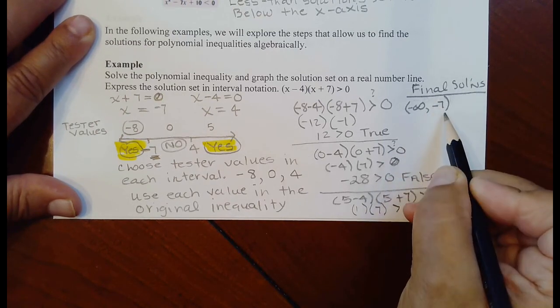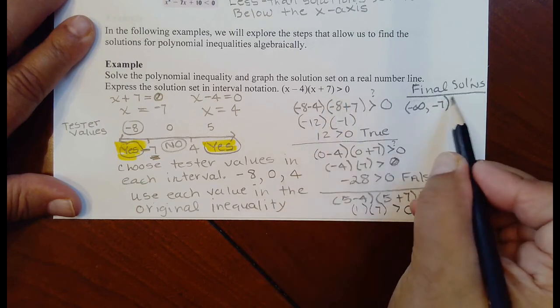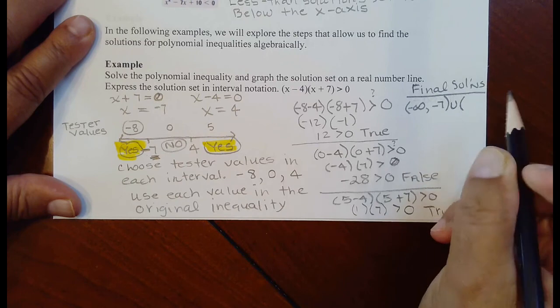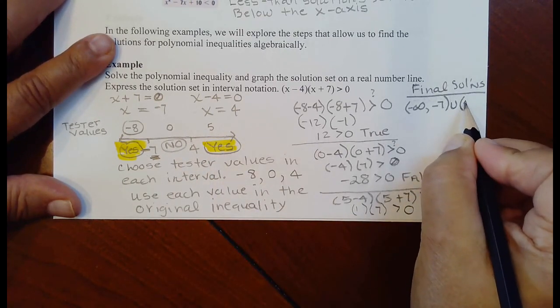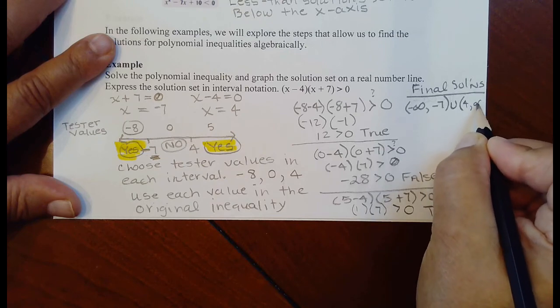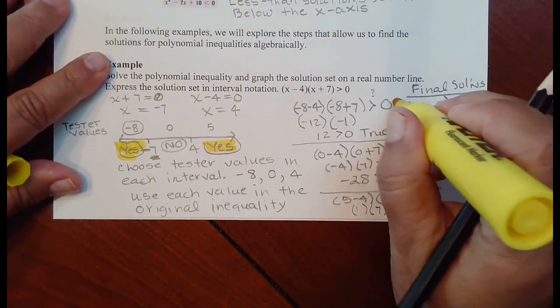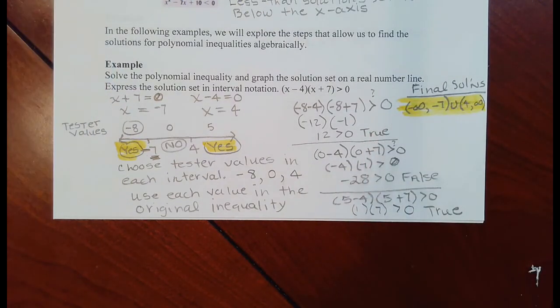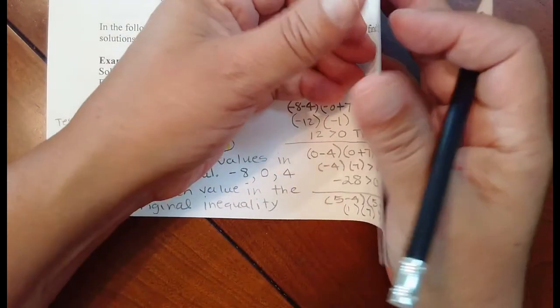Again, I'm using these parentheses because there's no equal sign here. Otherwise, I would be using a bracket. Or you can also find answers anywhere in the interval from 4 to infinity. Okay, and that is your final solution in interval notation. Okay, let's move on to the next problem.